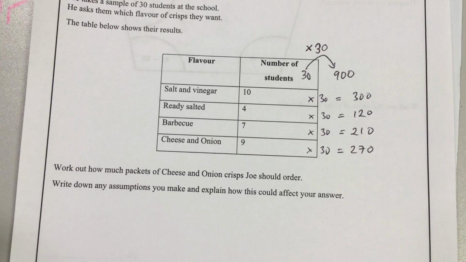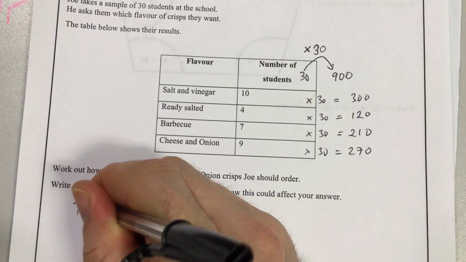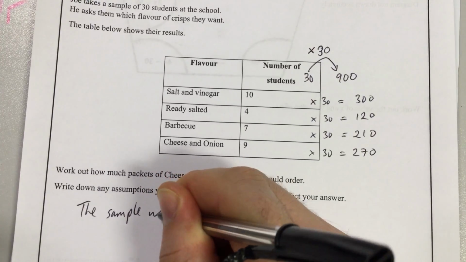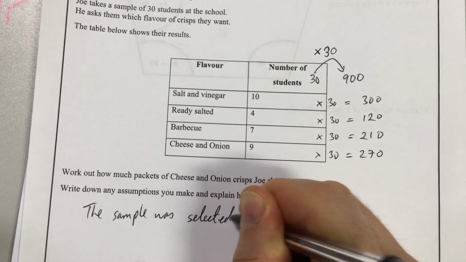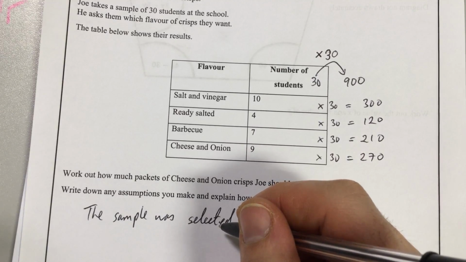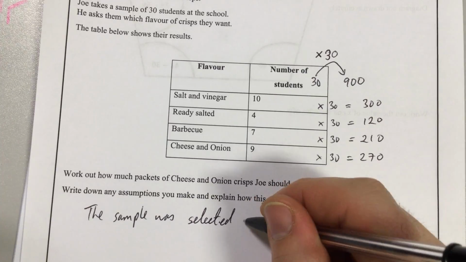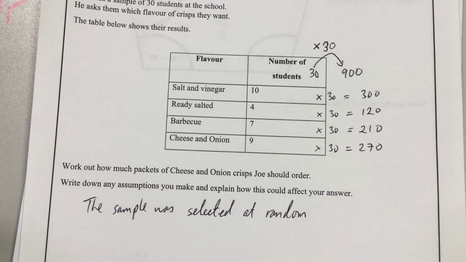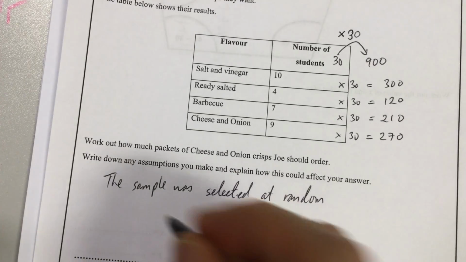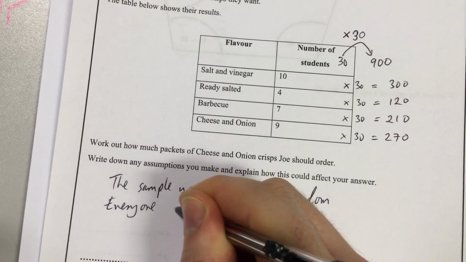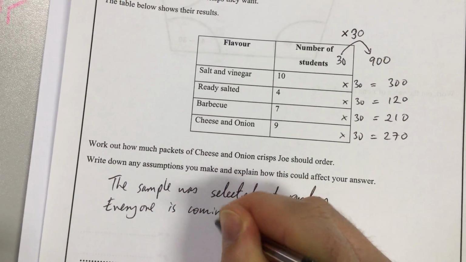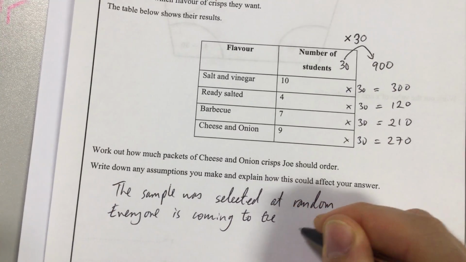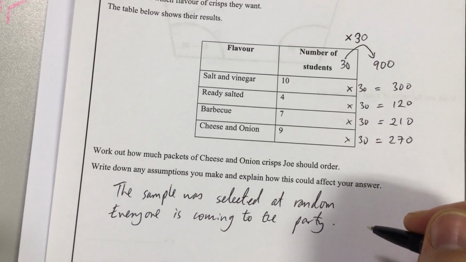The assumptions that we've made for this is that everybody was asked randomly. So the sample was selected at random. And it assumes that everybody is going to come to the party as well. So everyone's coming to the party.